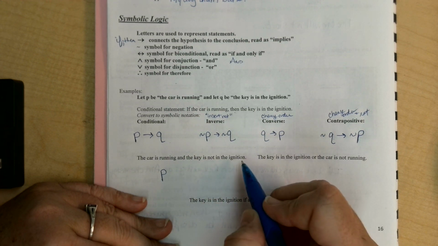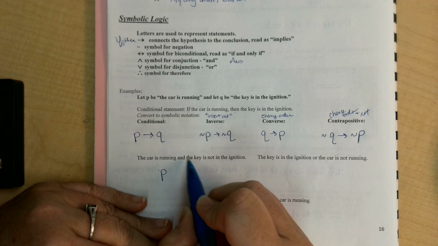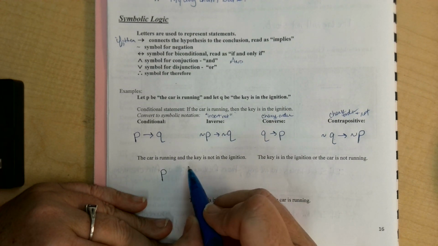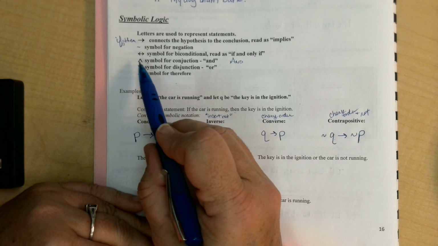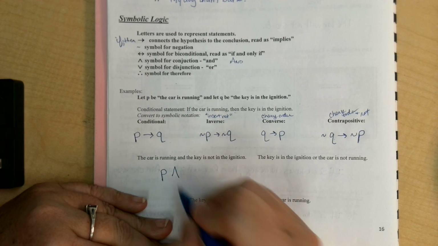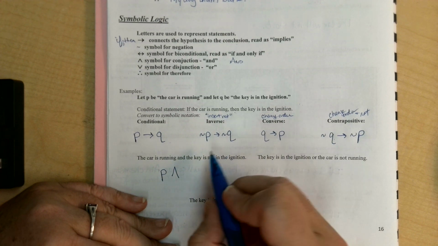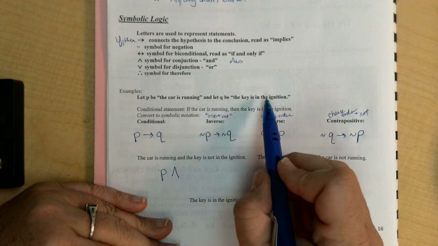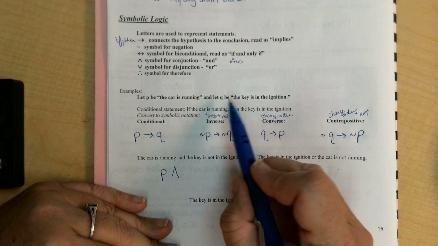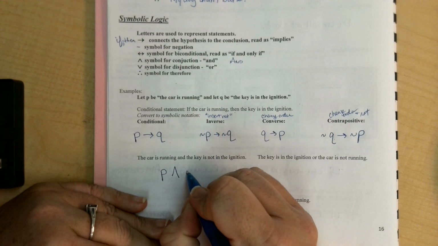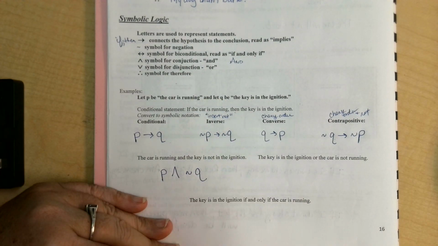And the key is not in the ignition. So I see that word and. That means I'm conjoining two parts of the sentence together. The symbol for and is that upside down V, that kind of mountain shape. And the key is not in the ignition. Well, Q means it is in the ignition, so I need it to have the opposite meaning. So the opposite of Q is squiggle Q.